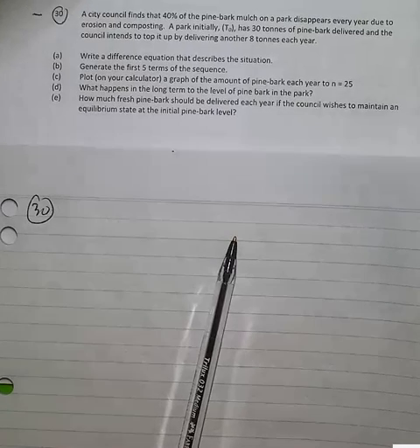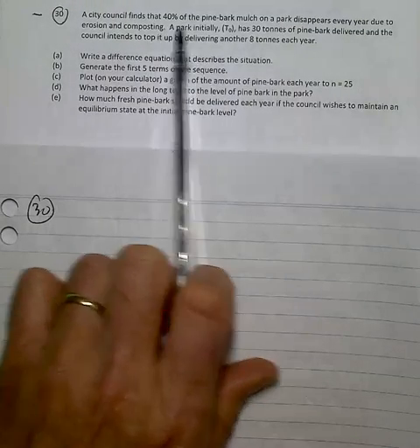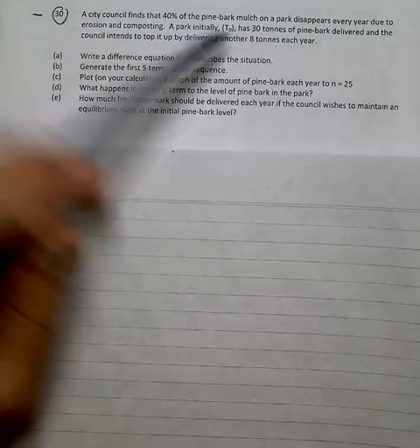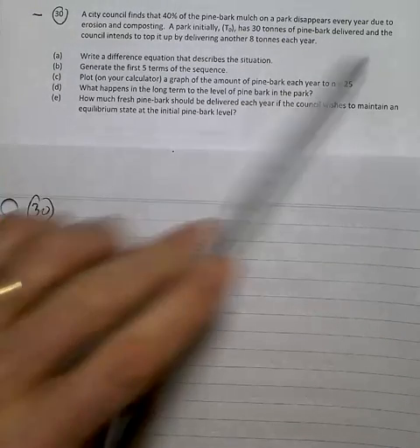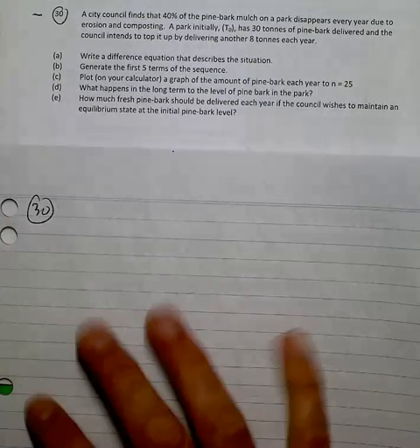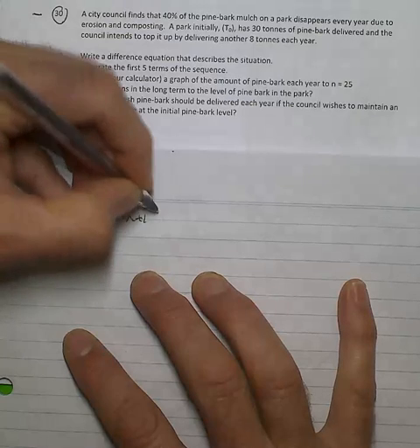Question 30 is looking at a council stockpile. They have 40% disappearing every year due to erosion and composting. They've got 30 tonnes of pine bark delivered, and they top it up by delivering 8 tonnes per year. So we need to write that as a recurrence or difference equation.